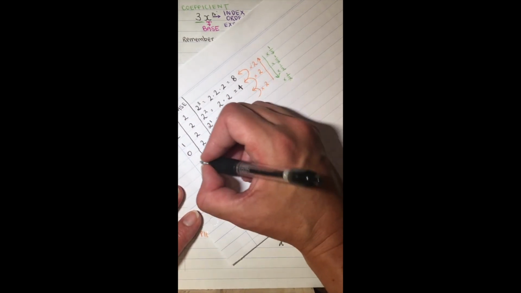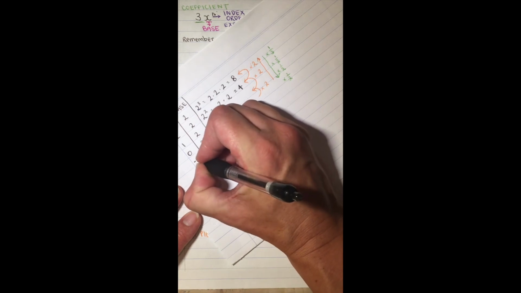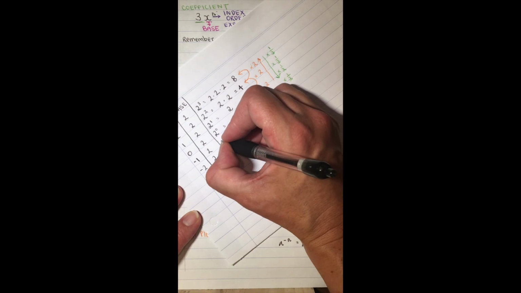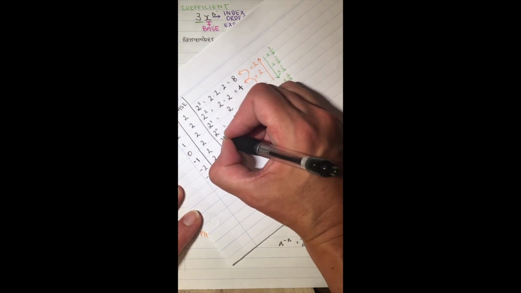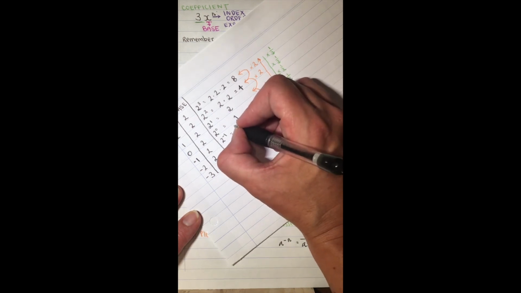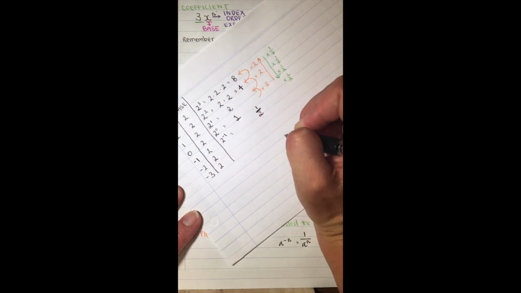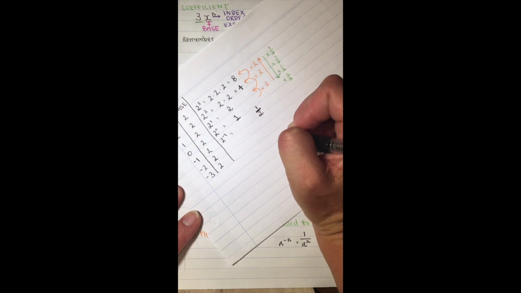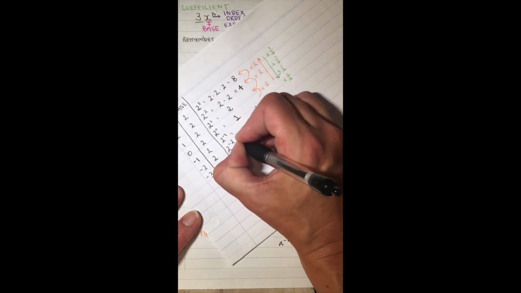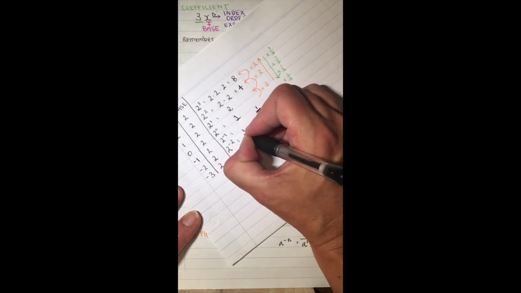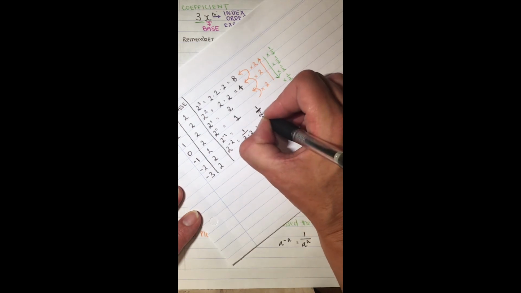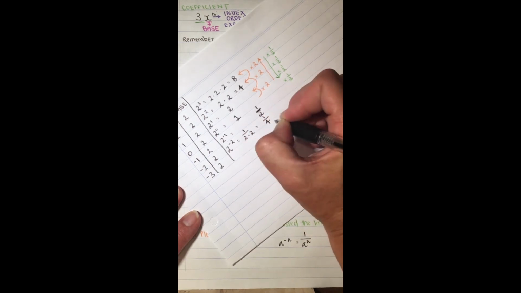So to get to this half, heading down, 2 to the power of negative 1 equals 1 over 2. That's what my rule said. 2 to the power of negative 2 equals 1 over 2 times 2, which equals 1 over 4.